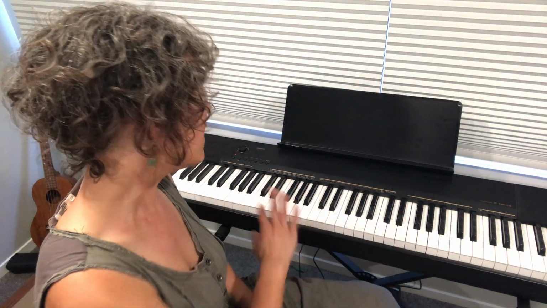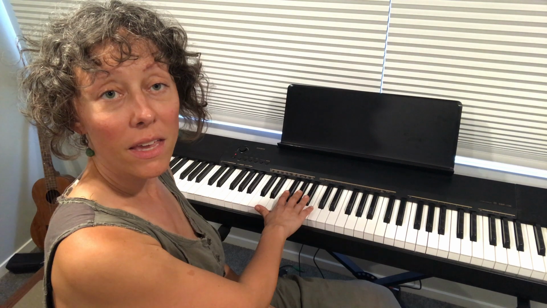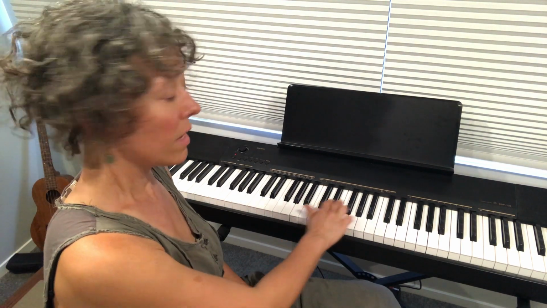You'll also notice on the keyboard, I've got all these black keys. I've got 3 black keys, and then 2, and then 3, and then 2, and then 3, and then 2, up and down, that same pattern.